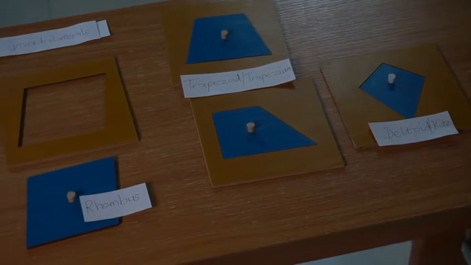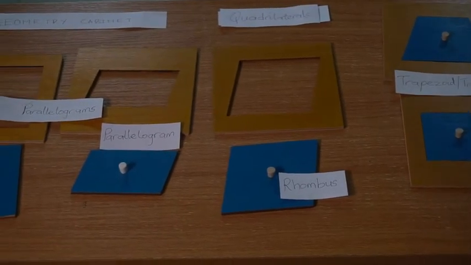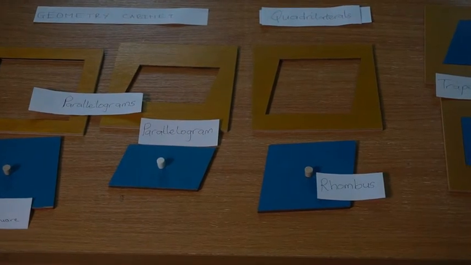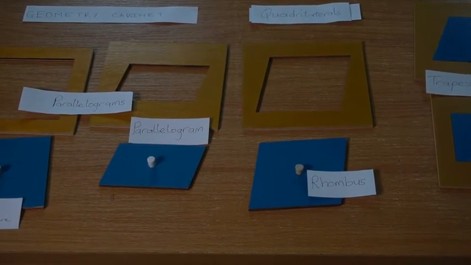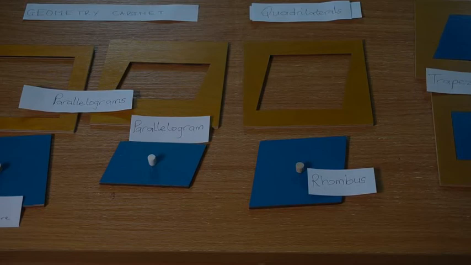Why are they all called quadrilaterals? Because they are four-sided figures. So now we know different types of four-sided figures. There are some four-sided figures that are not parallelograms, and there are those that are parallelograms. Correct.